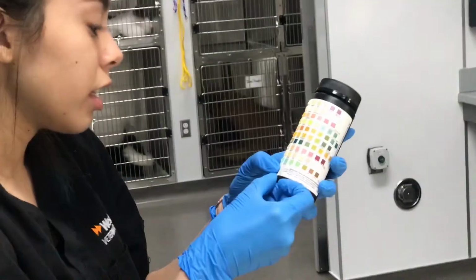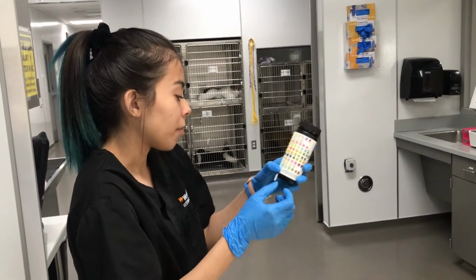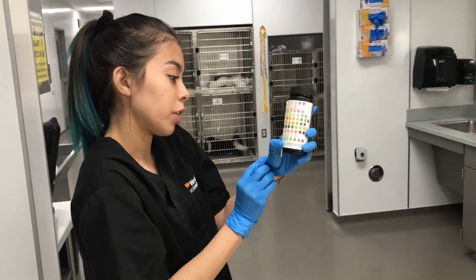So this bottle indicates to wait 30 seconds to start determining the glucose and bilirubin. So I'm going to wait those 30 seconds.